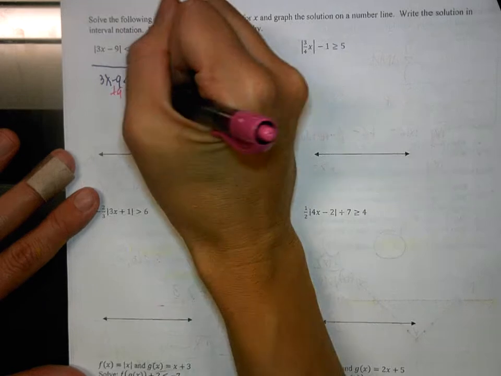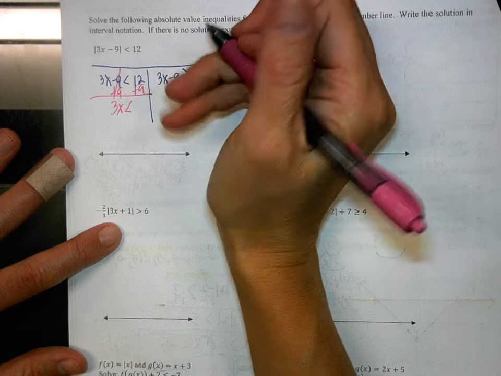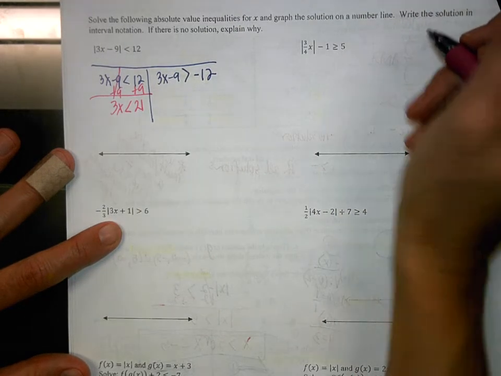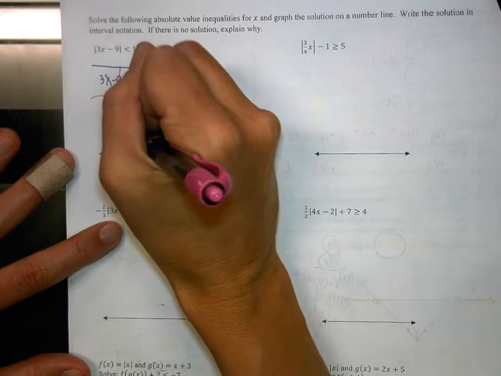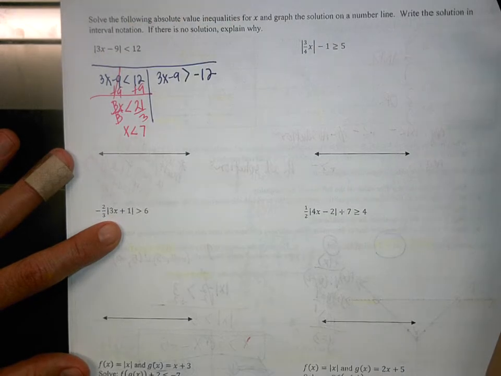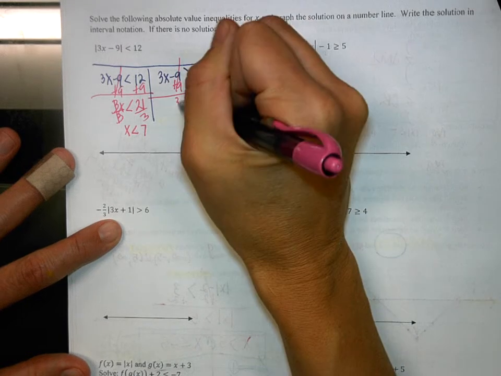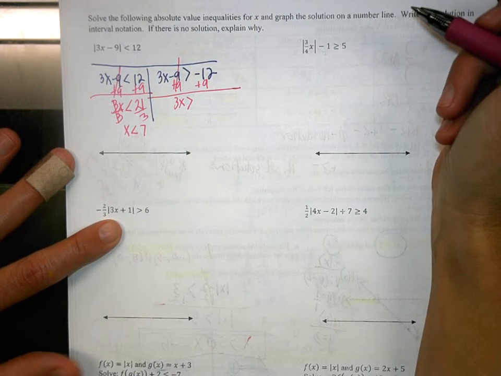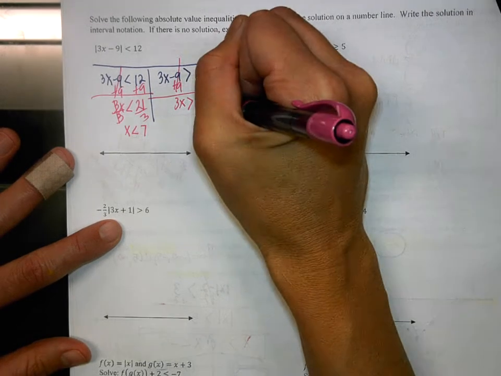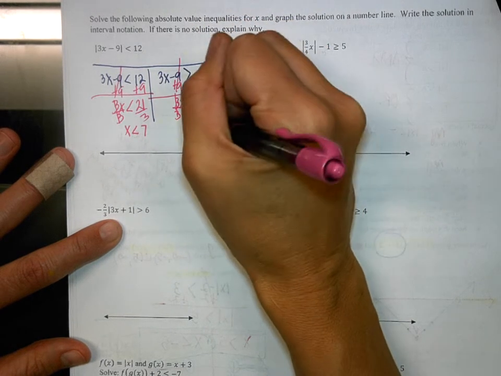Add 9 to both sides. 3x is less than, what's 12 plus 9? 21. And then we divide by 3, and we get x is less than 7. On the other side, I add 9 to both sides. We have 3x is greater than, and what's negative 12 plus 9? Negative 3. Divide both sides by 3, and we get x is greater than what?